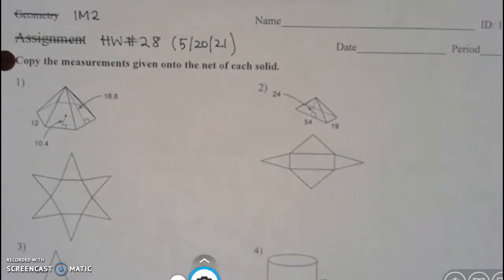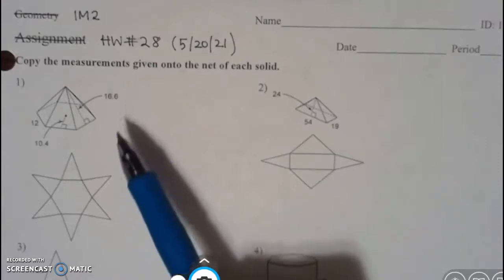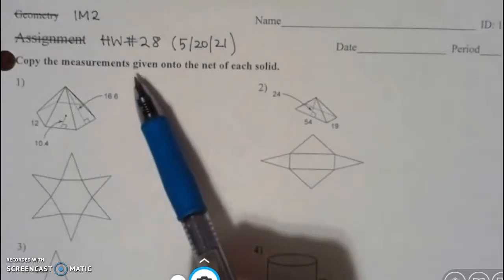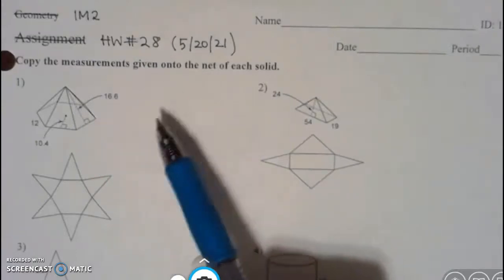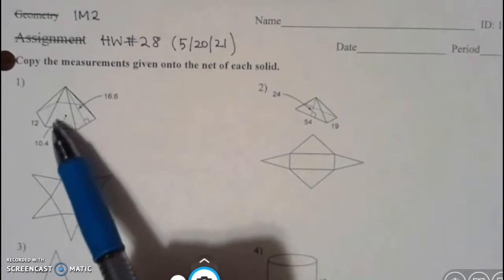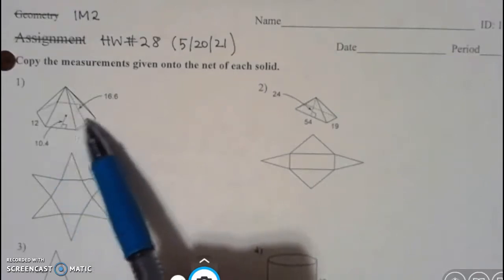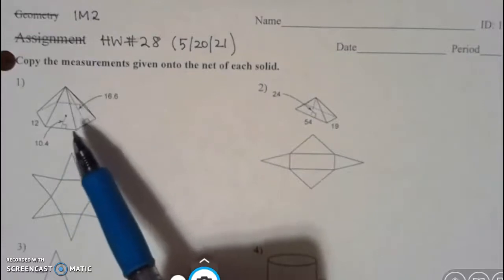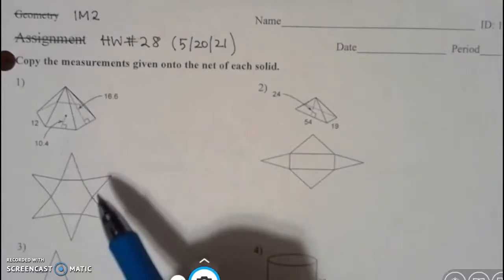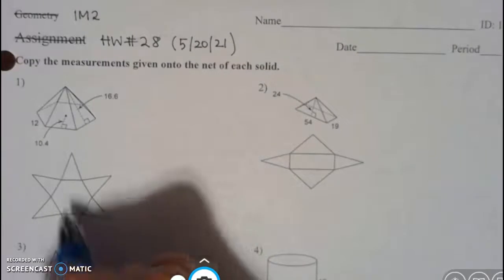The first full question is asking you to copy the measurements given onto the nets of each solid. So what is this shape? It's a pyramid, and the base shape is how many sides? 1, 2, 3, 4, 5, 6. So it's a hexagonal pyramid. So what measurements are we given?